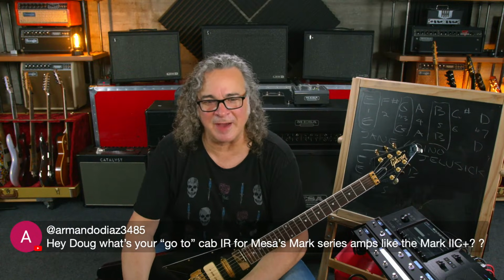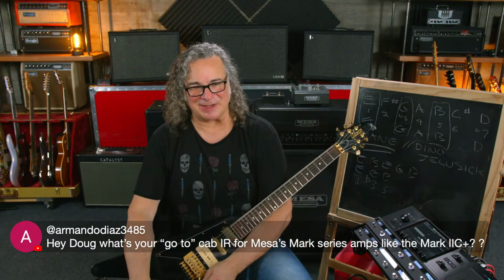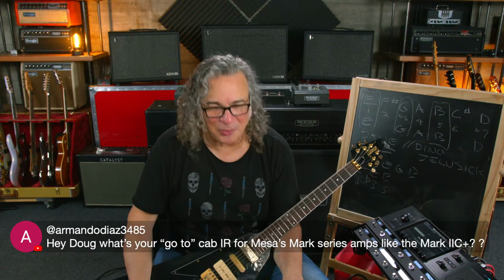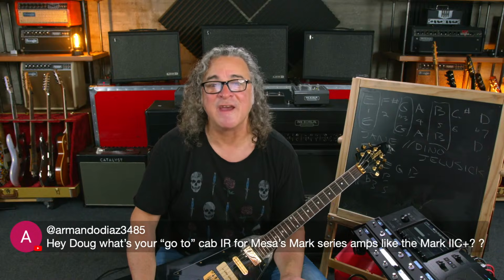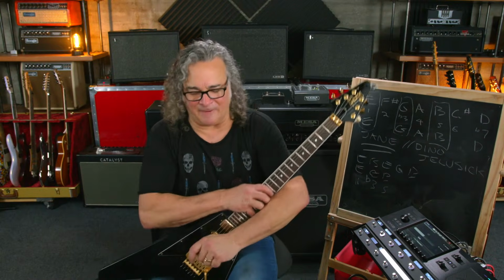Okay. Go-to cab for Mesa's Mark Series amps like the Mark II C+. Okay. There was the other question where we're going to jump into Gearland. Doppler's Gear Garage. Favorite load box. So here we go, down the rabbit trail.